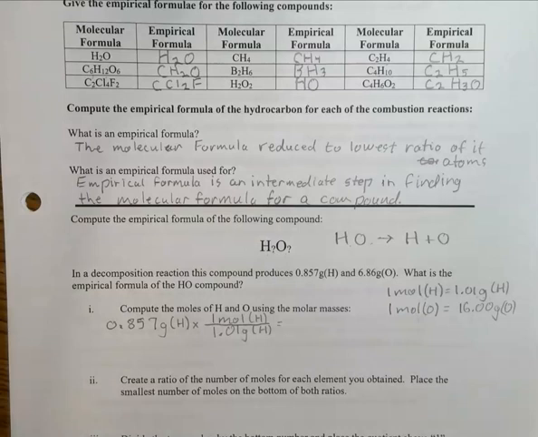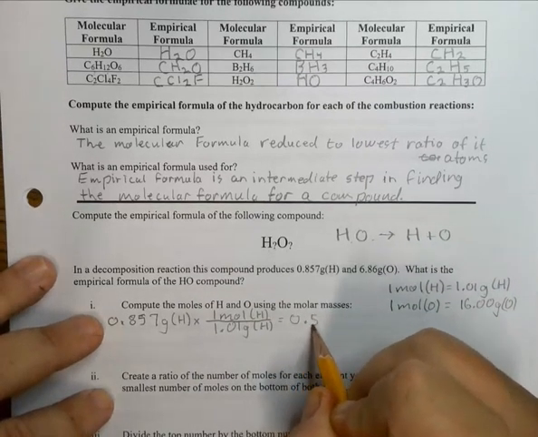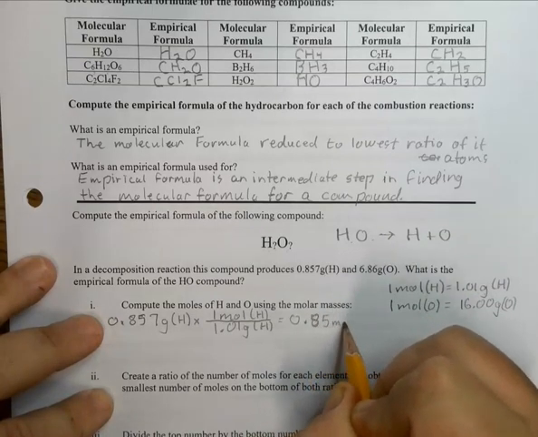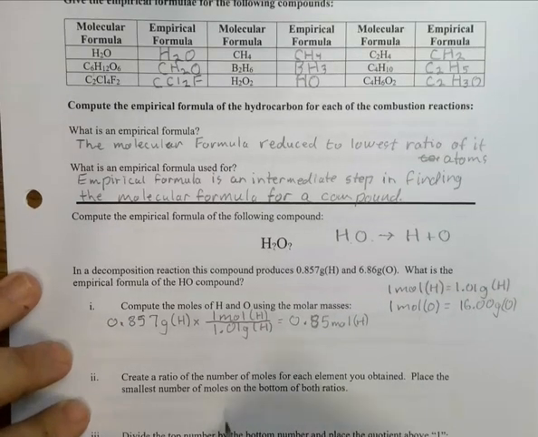Alright, so it's 0.857 divided by 1.01. Okay, and that's going to give us 0.8. Again, I'm not being real precise here with the digits, sig figs and all. But it's going to be 0.85. Let's go with that. 0.85 moles of hydrogen. Okay, go ahead and do the same thing with oxygen.